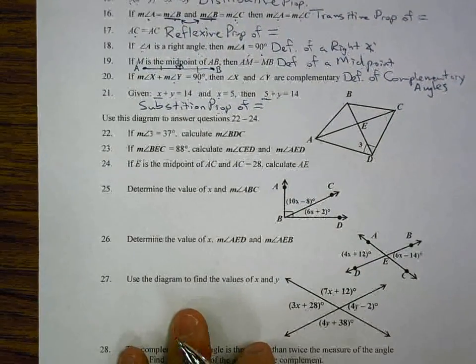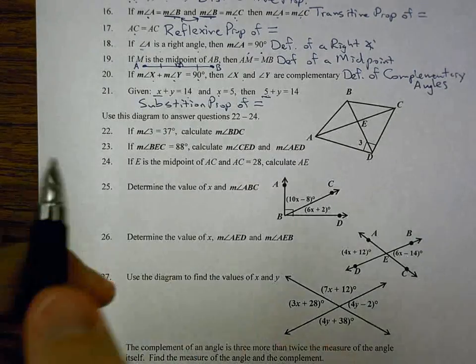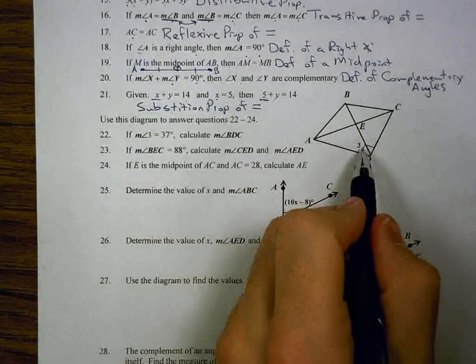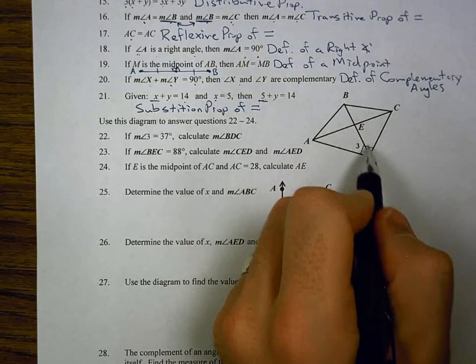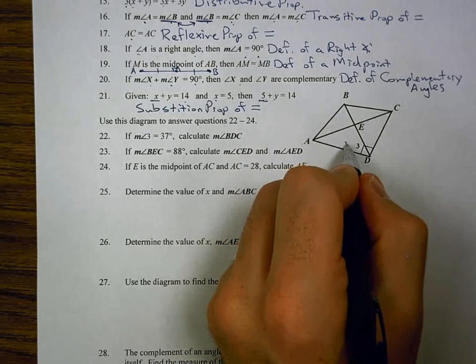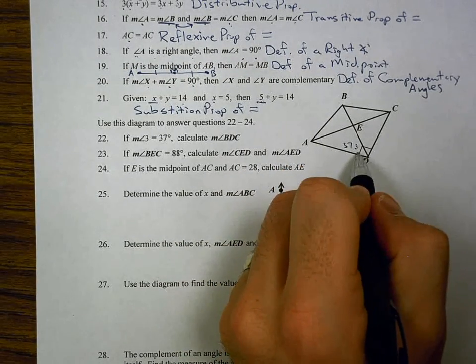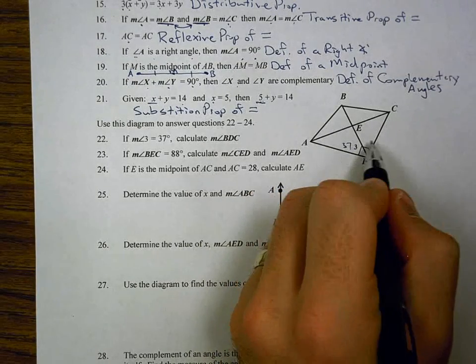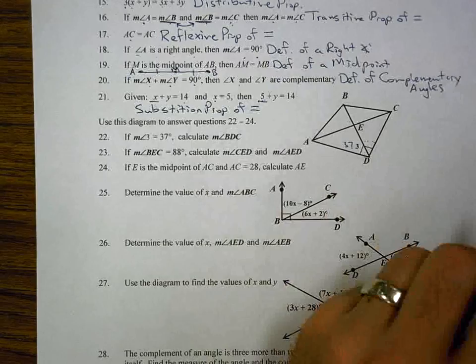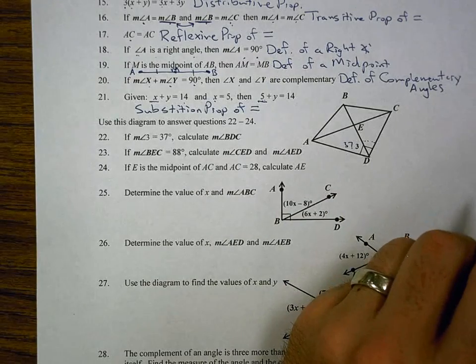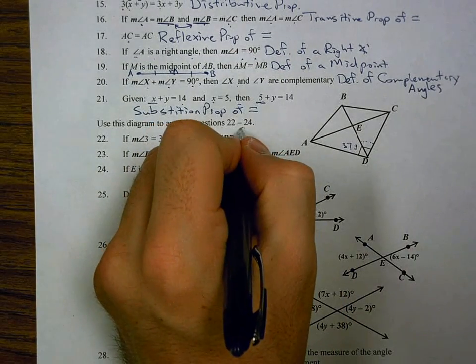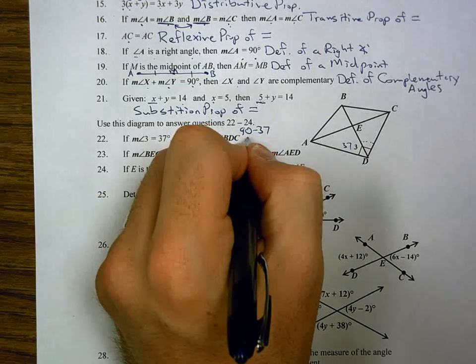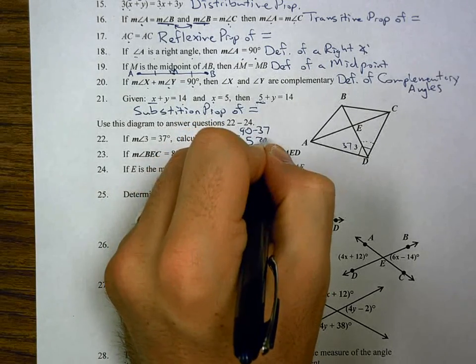And we go to 22. We have the measure of angle 3 is 37. We need to find BDC. Well, if this is 37, I have a right angle here for BDC, or I should say ADC. So 37 and this angle, BDC, are complementary. So BDC is 90 minus 37, which is 53 degrees.